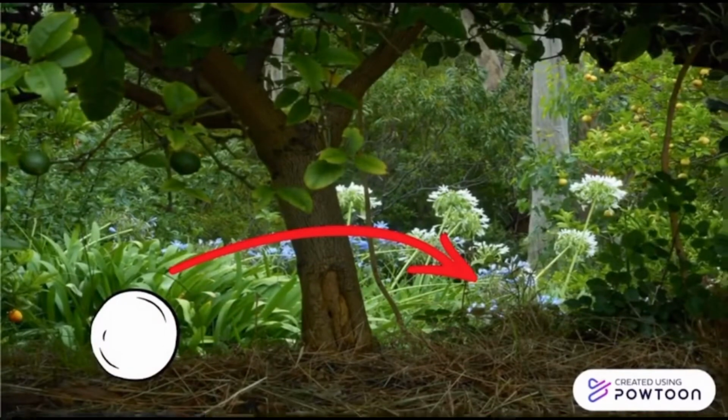So let's take this for example. We will have a ball thrown into the air, and the ball would be our projectile. Its movement across the air forms a parabolic path due to gravity, and this would be the trajectory.